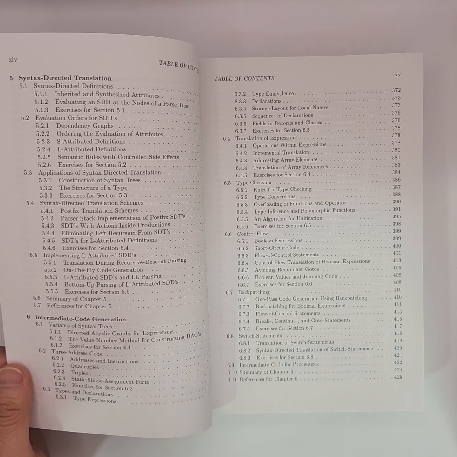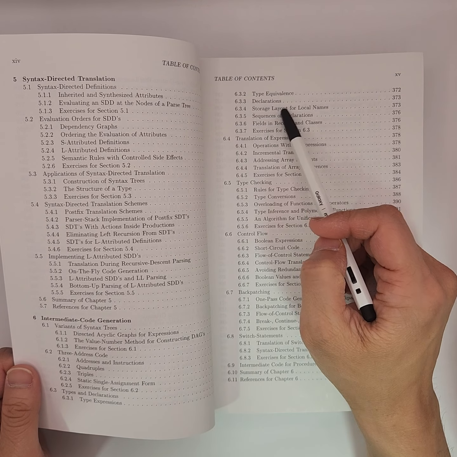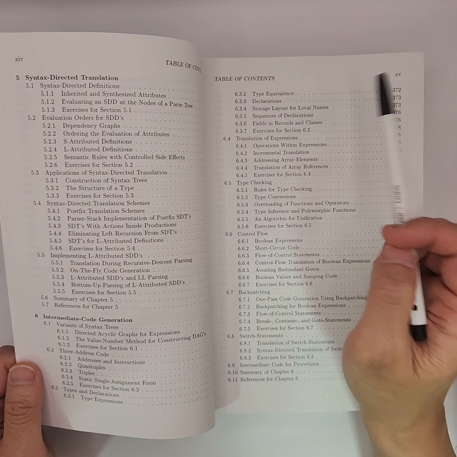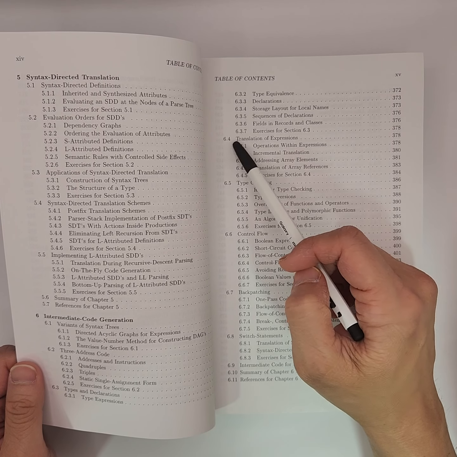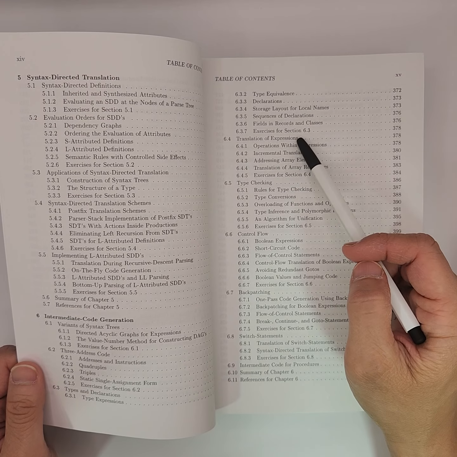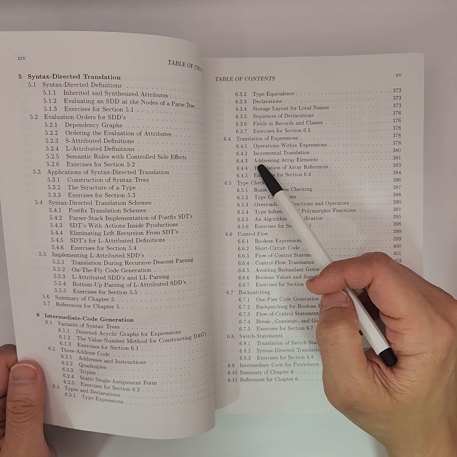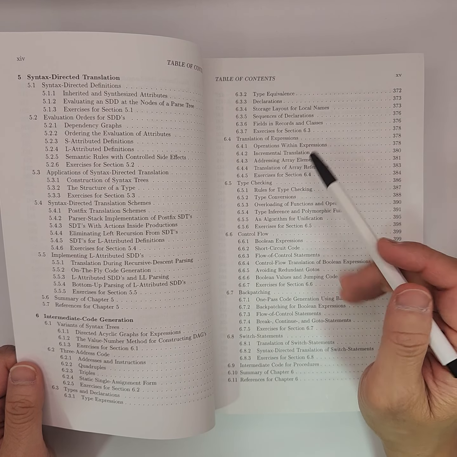Types and declarations, type expressions, type equivalence, declarations, storage layout for local names, sequences of declarations, fields in records and classes, translation of expressions, operations within expressions, incremental translation, addressing array elements, translation of array references.